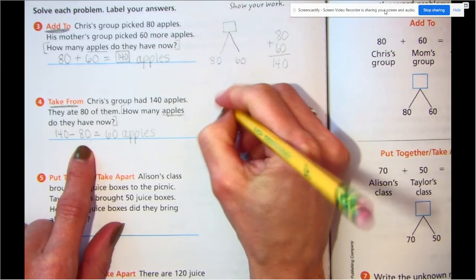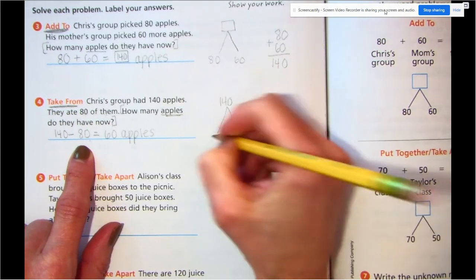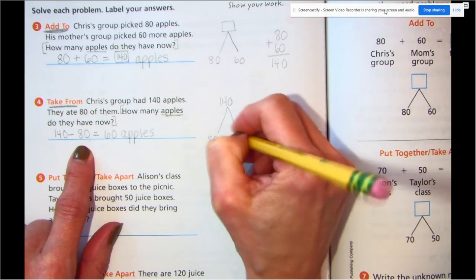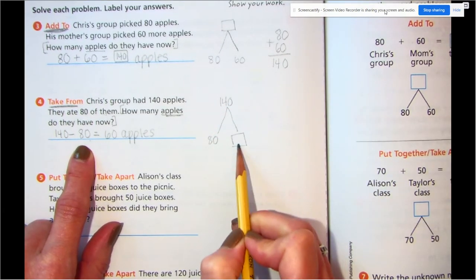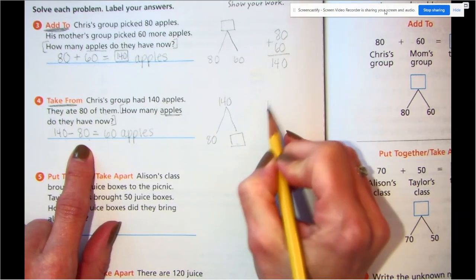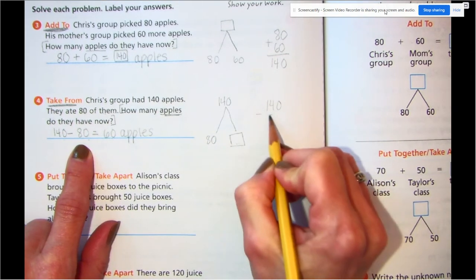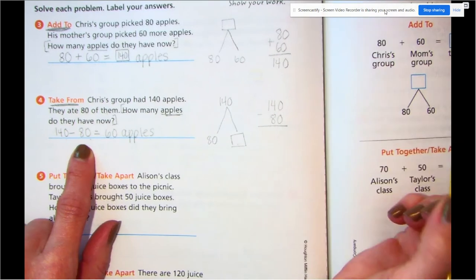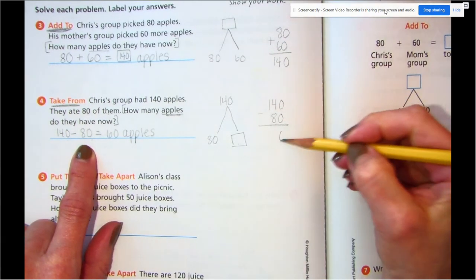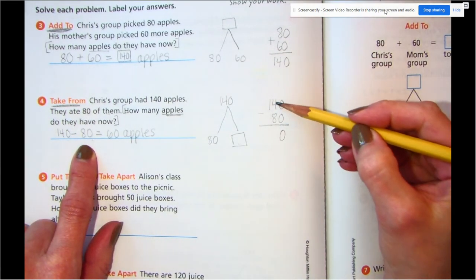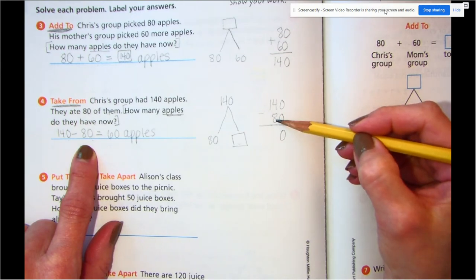And I'm going to have the same information, except my unknown, my missing information, is going to be down here now. I had to try to figure that out. So 140 minus 80. 0 cancels out. I have 4 and I want to take away 8, but I can't do that, right?